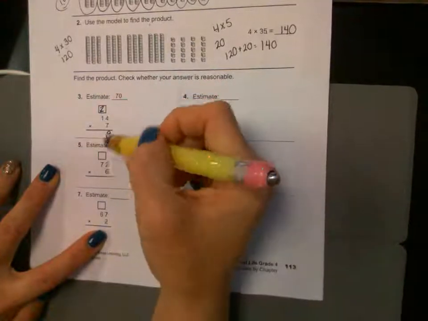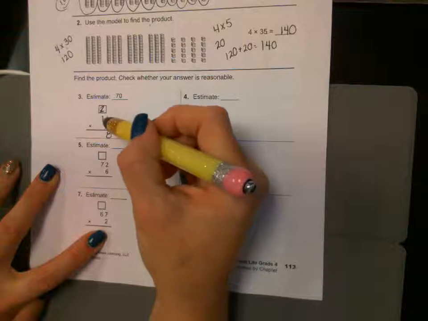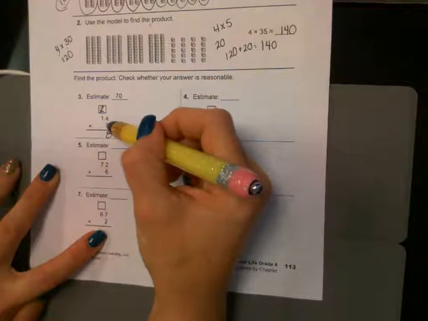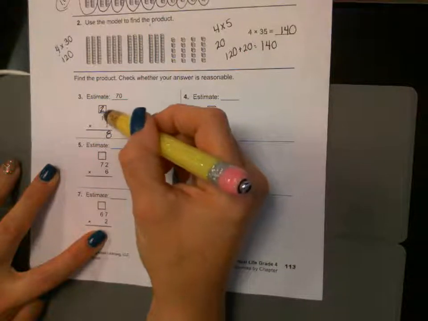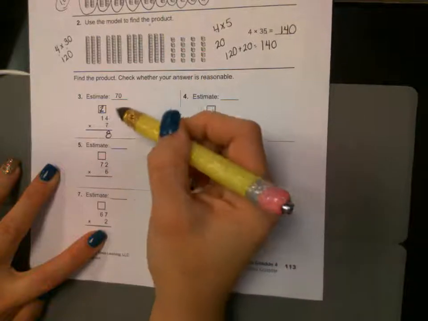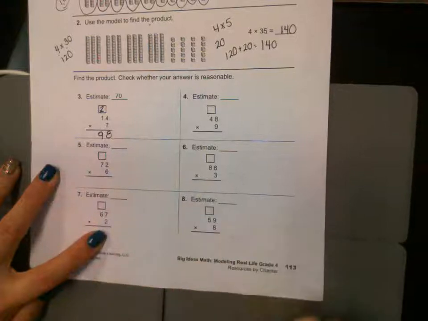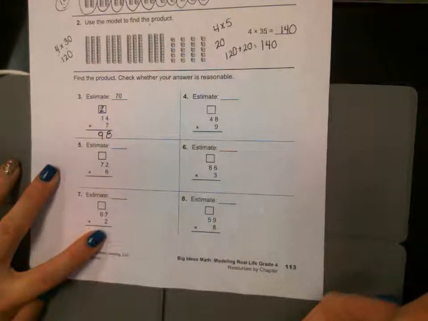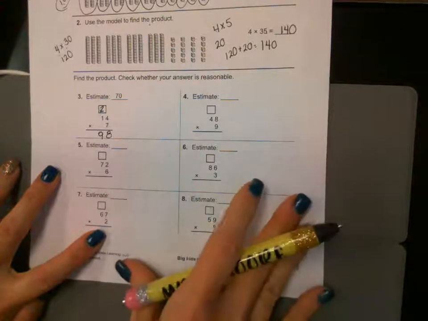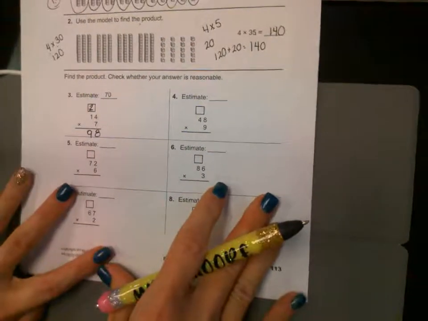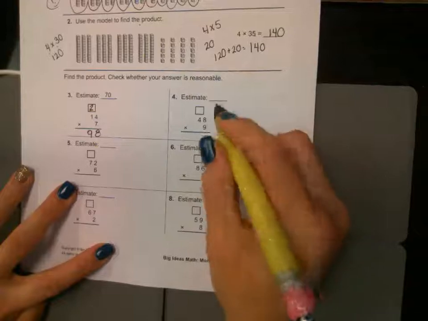So now I'm going to multiply the 10's place. So I'm going to multiply 1 times 7. And what is 1 times 7? Plus 2 more? 9. Is 98 pretty close to 70? Yeah, I mean, it's not super far away. So it's okay.